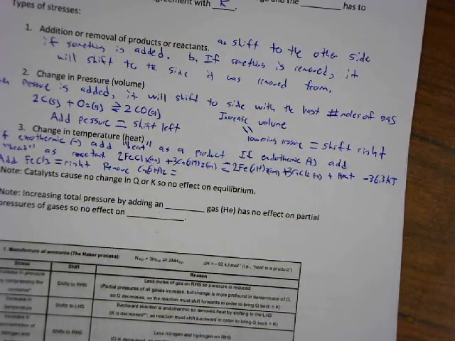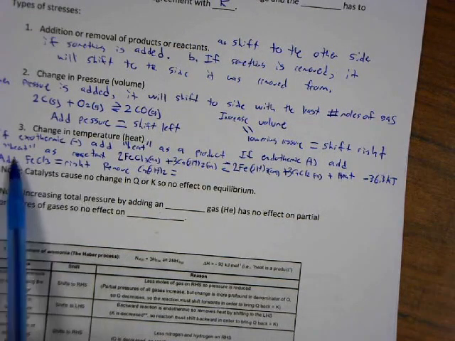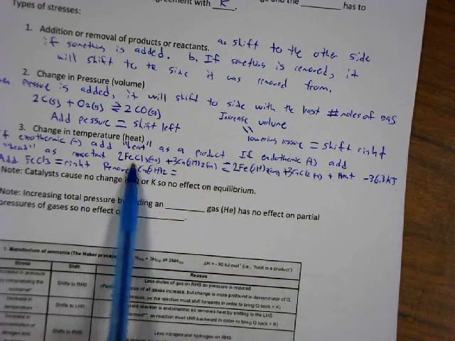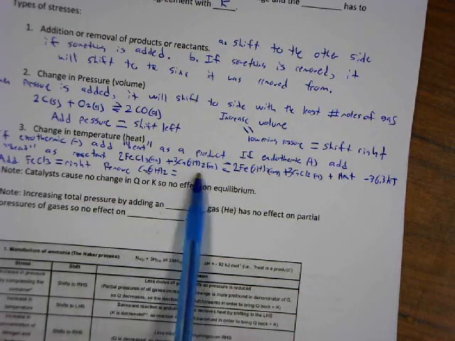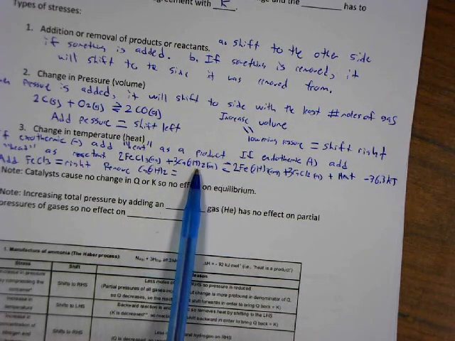So what would happen if I add FeCl3? Which way is it going to shift? Shifts right. What happens if I remove Ca(OH)2? How will that shift? Left.